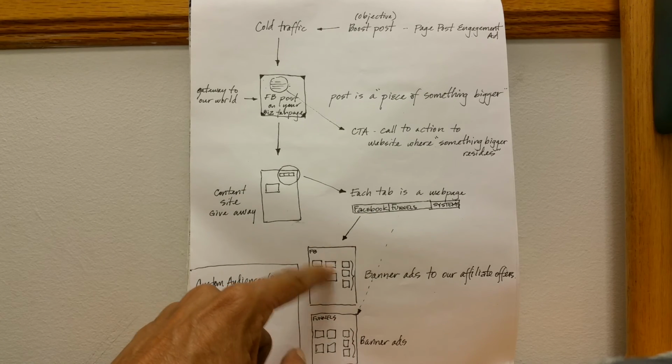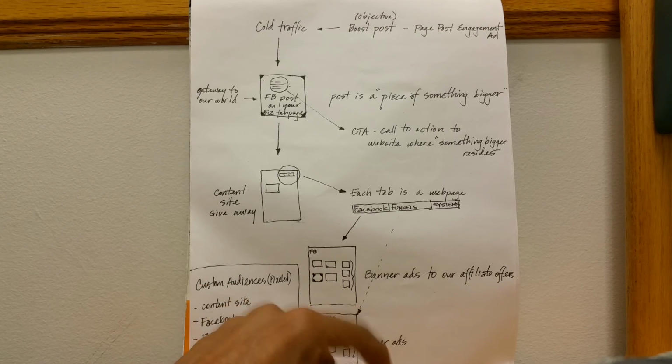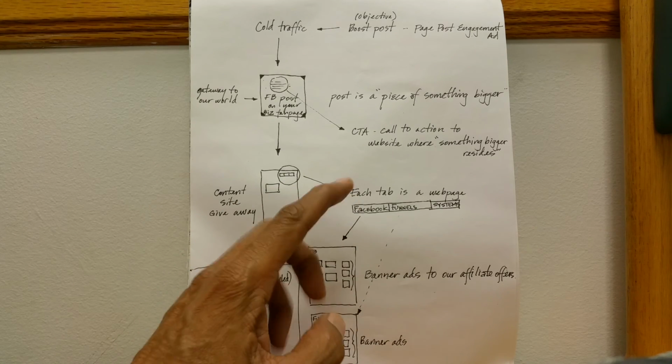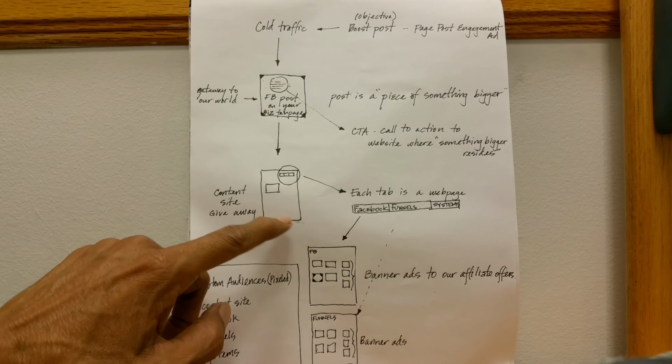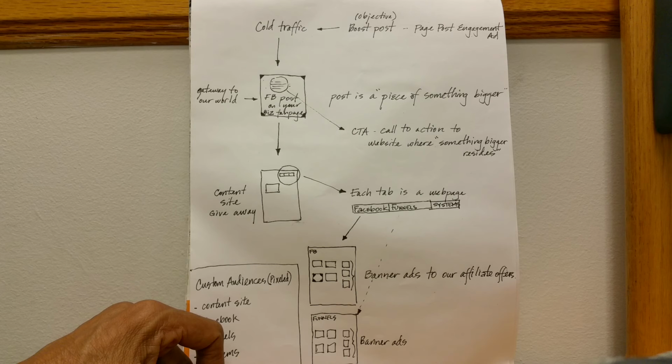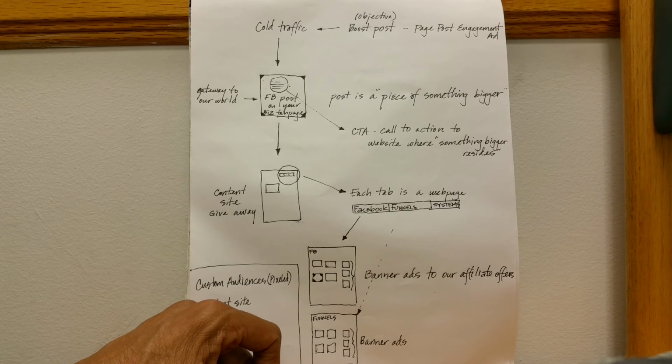So then they hit these, and this is all content, right? Also, what I wanted to share with you is that each of these content sites has my Facebook, or your Facebook, pixel on it. So each of these is creating a custom audience.